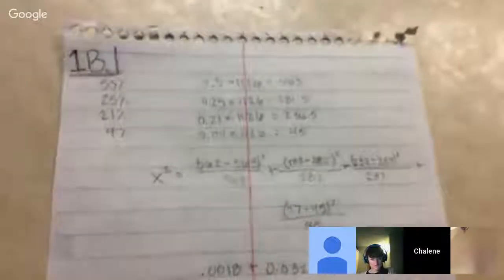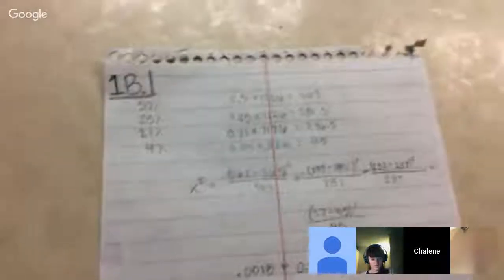So then B, for the chi-square test. So we can see that for the first one, it's about a 50% rate.